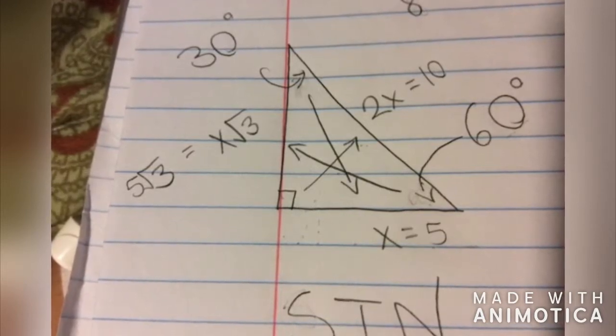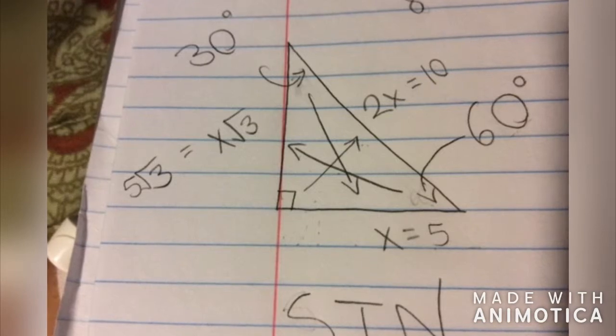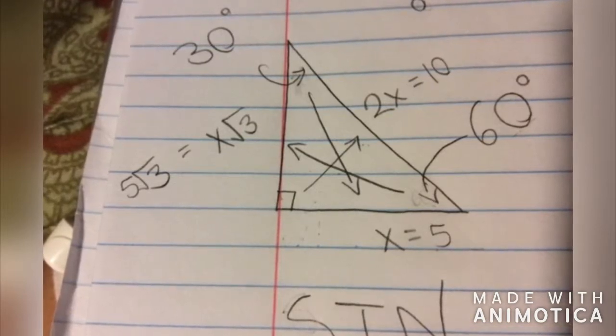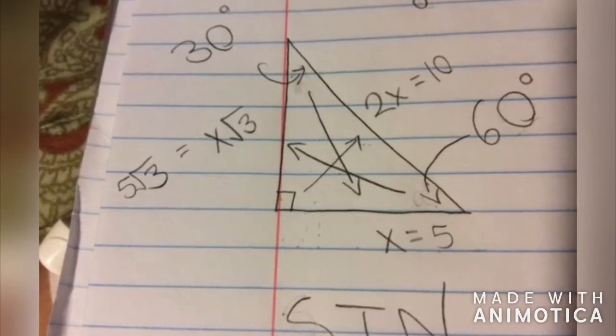If you know one side of a 30, 60, 90 triangle, you can find both the other sides. For example, if your x, which is opposite to the 30-degree angle, is 5, we can apply this value to our x and x root 3 and 2x and find their measures.